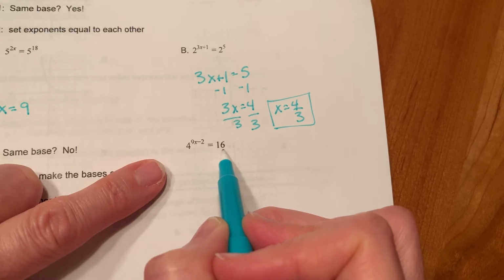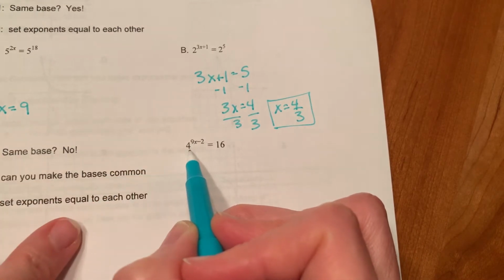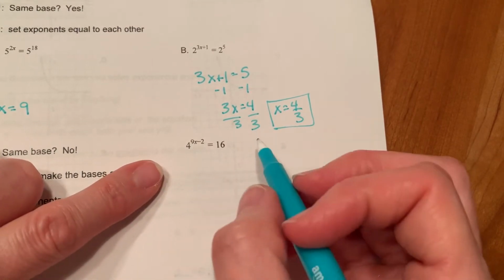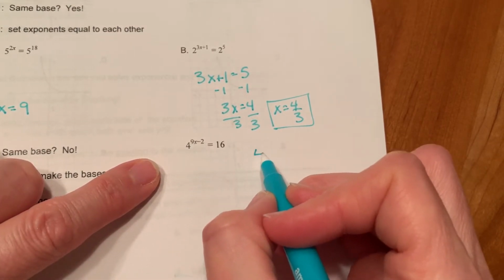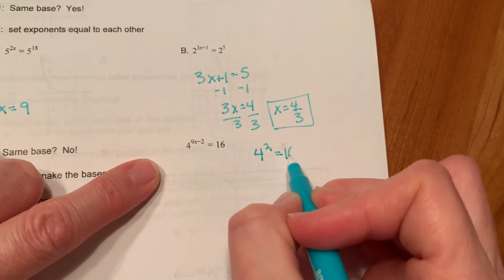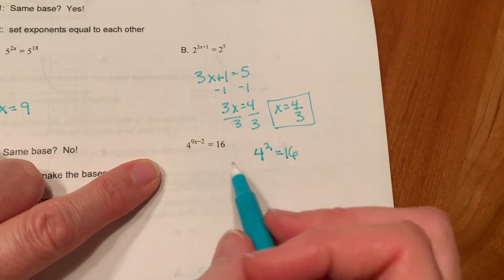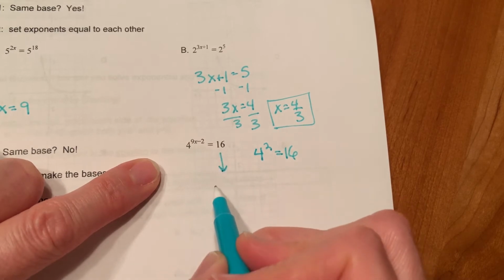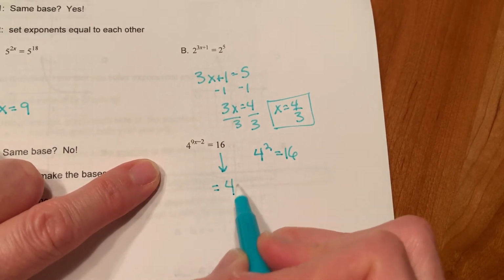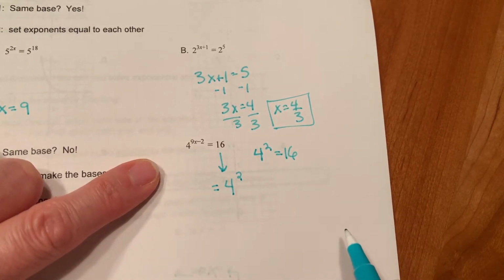So you want to take the bigger base and see if you can rewrite it so it matches the smaller base. I'm just going to say, well, 4 to the second power is the same as 16. So I'm going to rewrite this 16 as 4 to the second power.